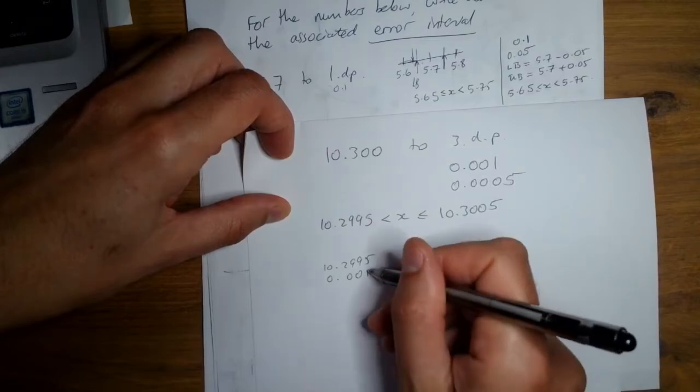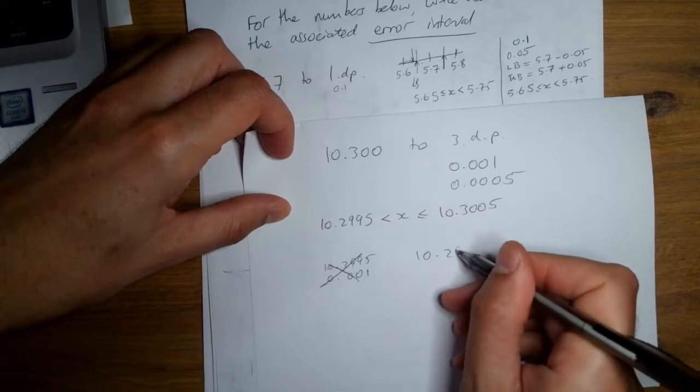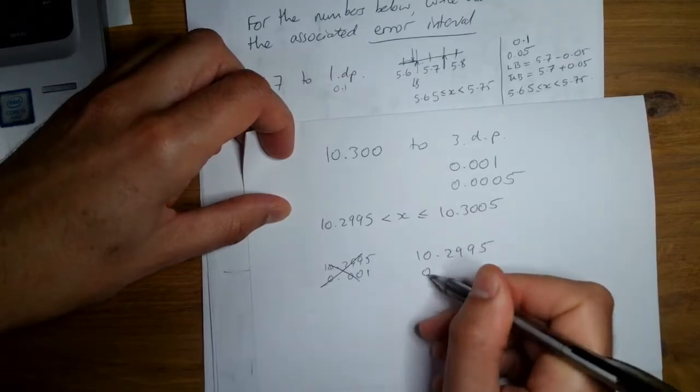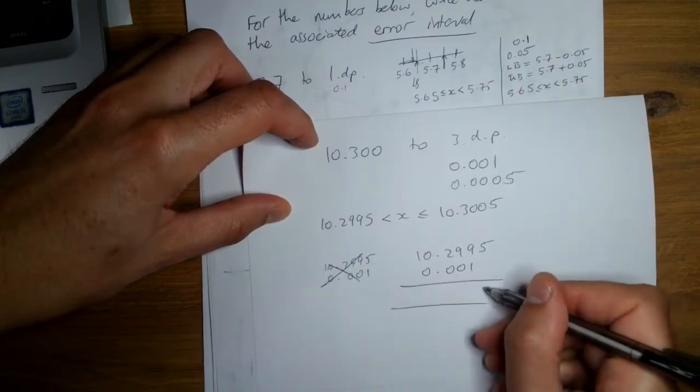0.01. Whoops, I lined that up very well. Have I? Try that again. Sorry about that. Better. Let's see. 5 plus blank is 5.